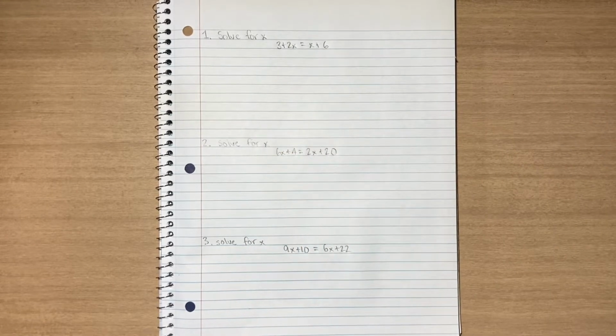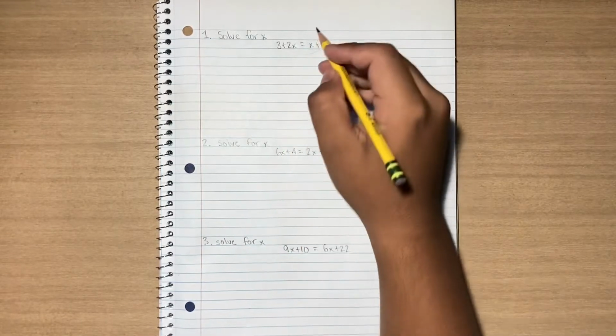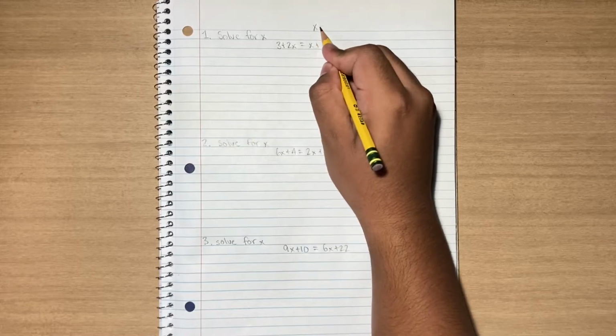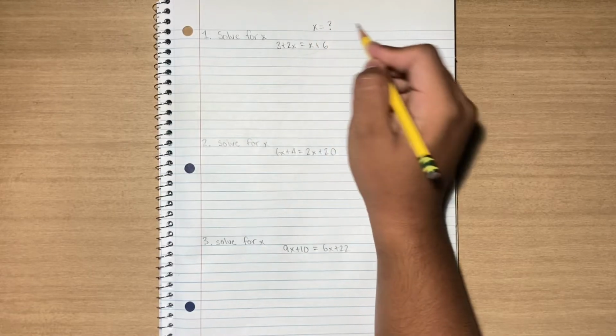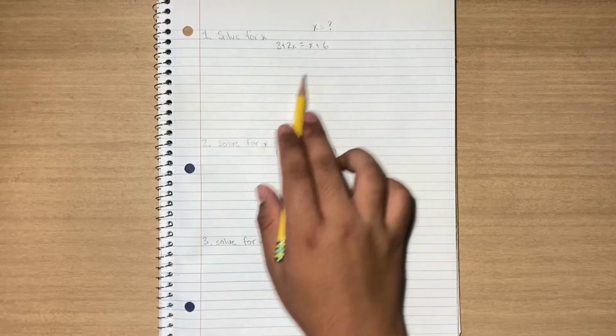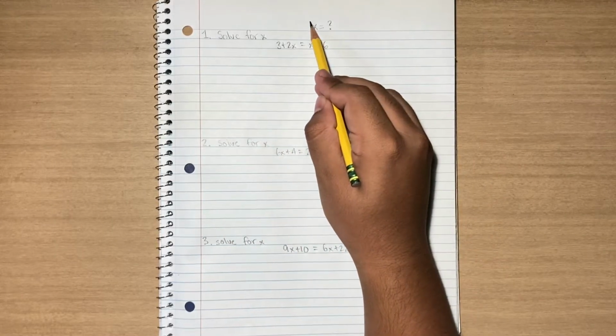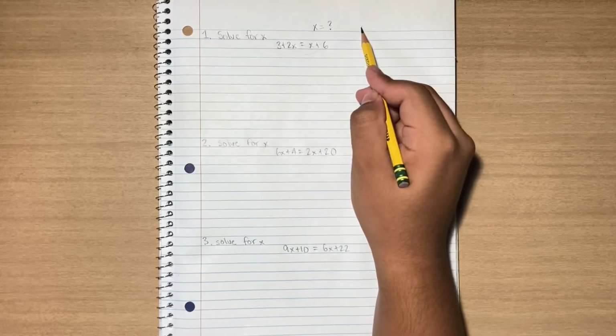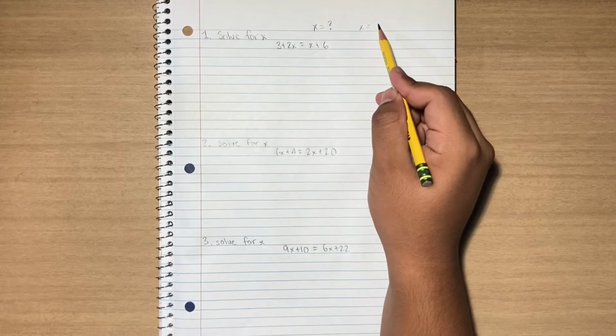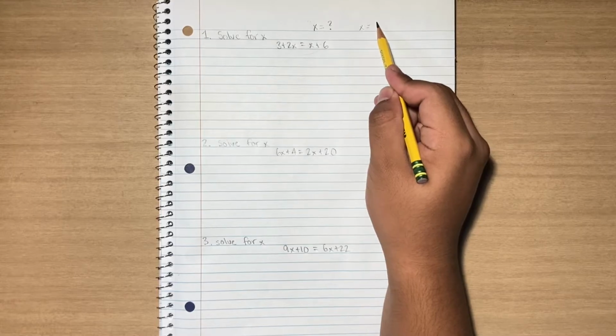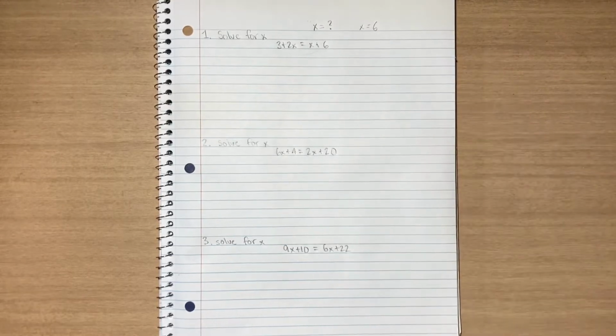What I mean by making this equation true is that both sides will be equal to the same number. So you're going to want to get your equation to look like x is equal to this mystery number. The value of x will be different depending on your equation, but it will always end up like this, where your answer will look something like x is equal to, for example, 6.